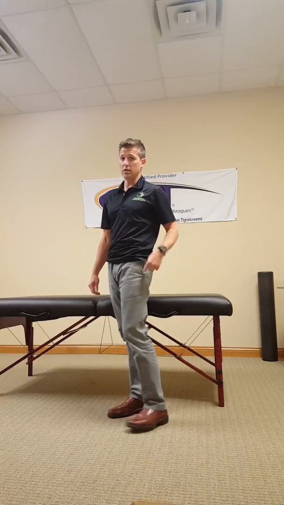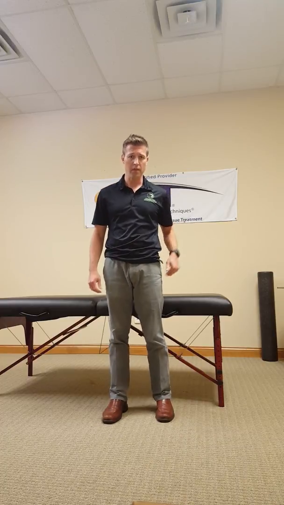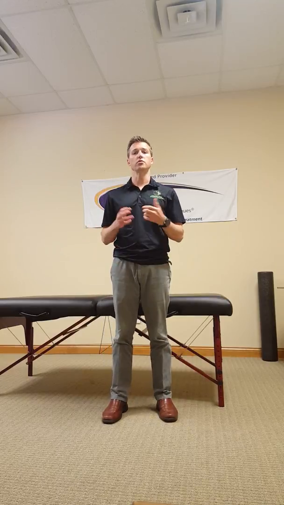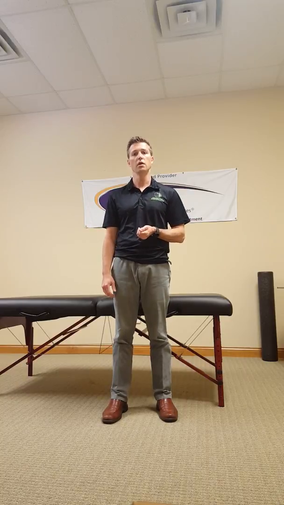tightness in his glute. So if you have that experience here, in the hip, even the hamstring to some extent, then you should come in, get that checked out immediately so we can catch that, treat it, and prevent it from becoming a worse issue.